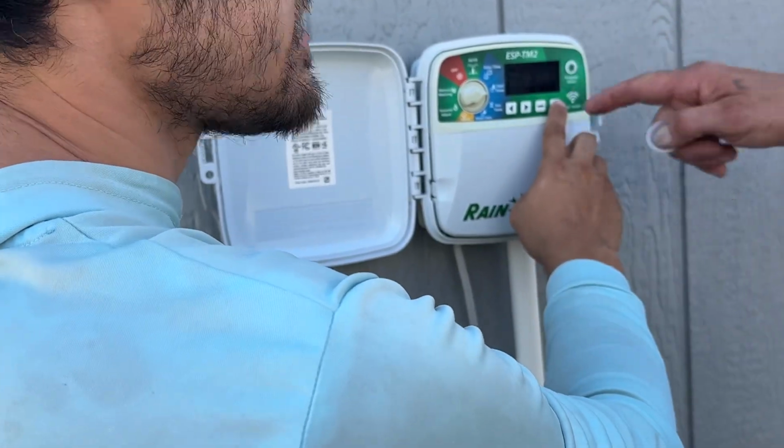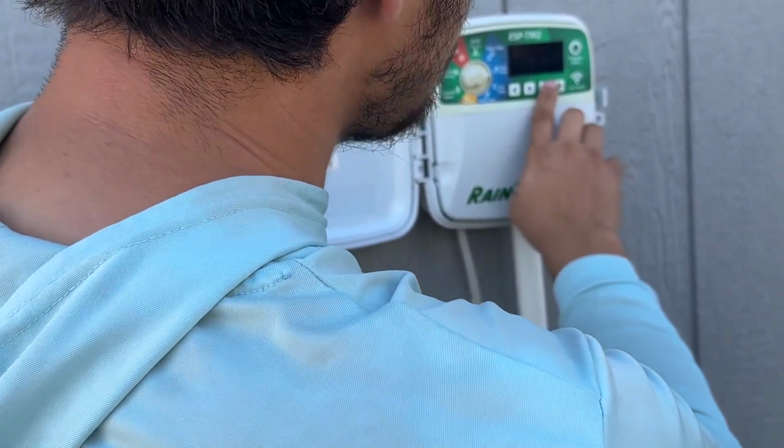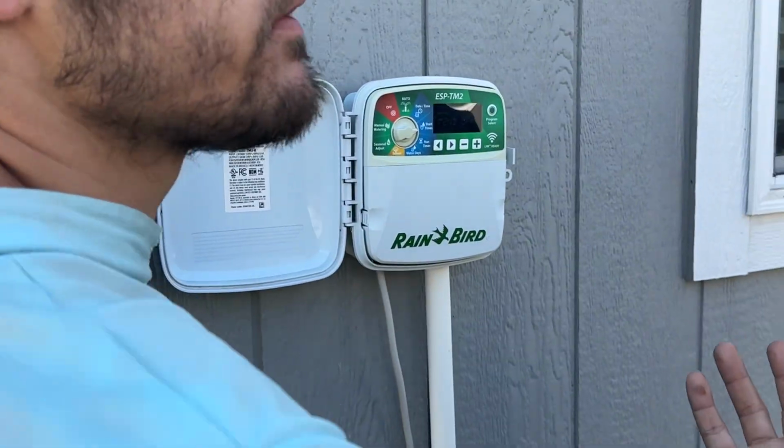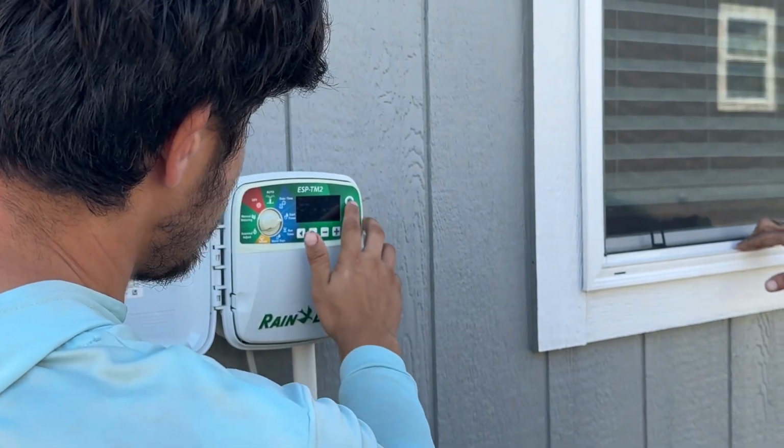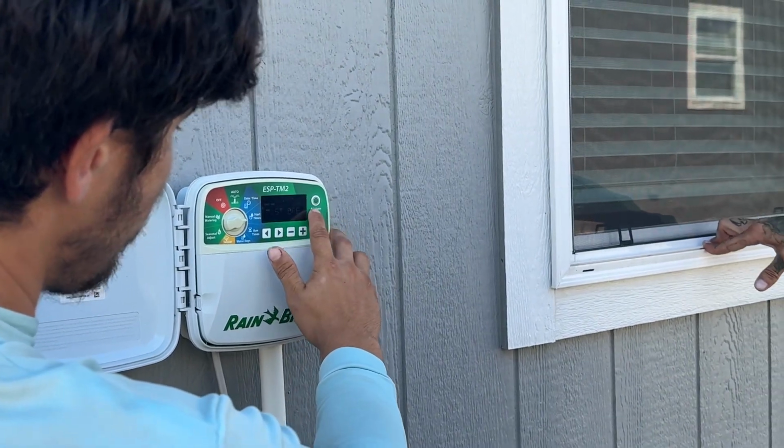And then you can change the time. And what's A and B for? So the A and B, so let's say we wanted the drip line in the tree to run every day, right? So you can come here and let's go to this, and we have program A. If you hit program B.